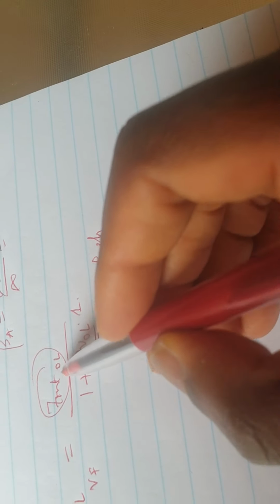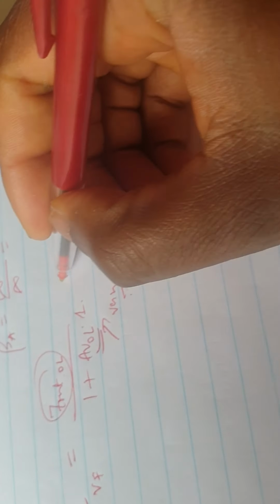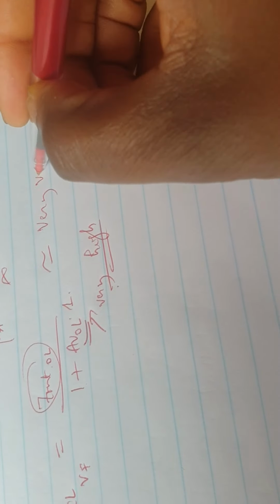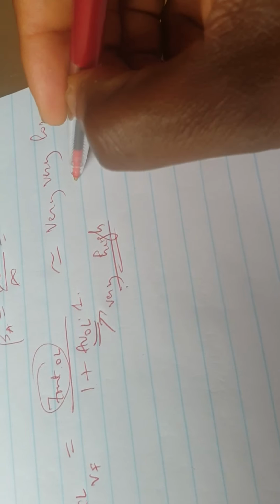Now the open loop gain of any good operational amplifier is normally a very high number, and Zout is normally a very small number. So when you've got a very small number divided by 1 plus a very high number, you obviously get a very, very low number. That's why we say the output impedance of a voltage follower is normally very small and approximated to 0, almost 0 basically.